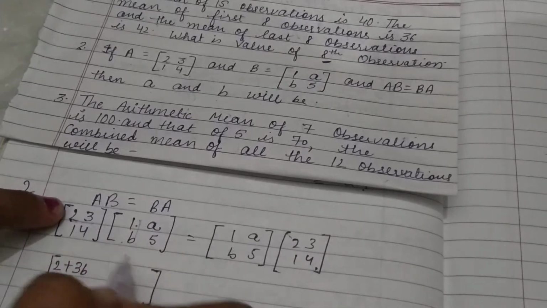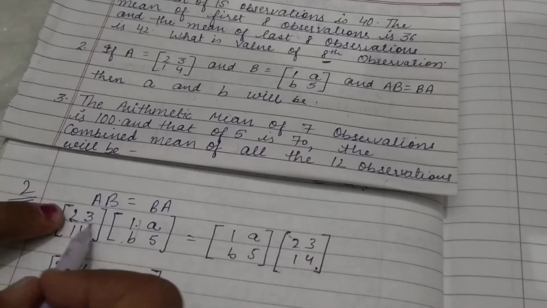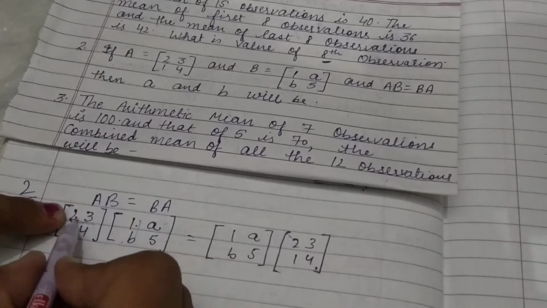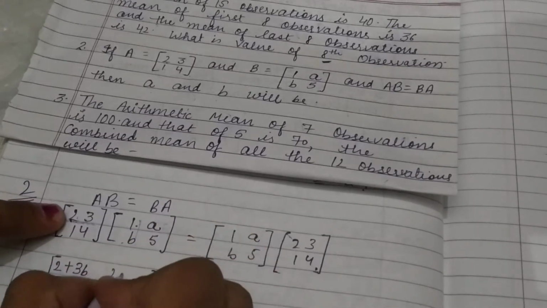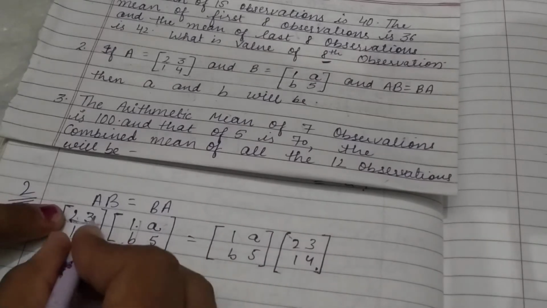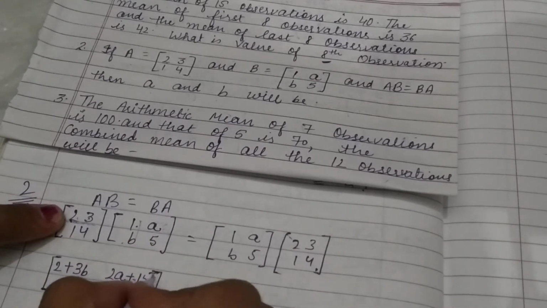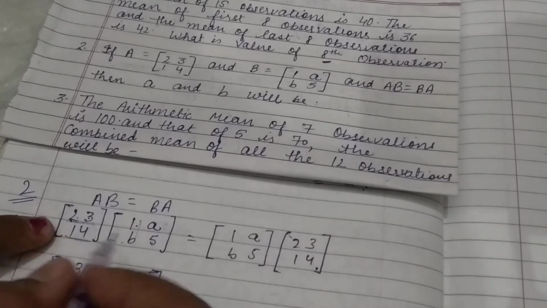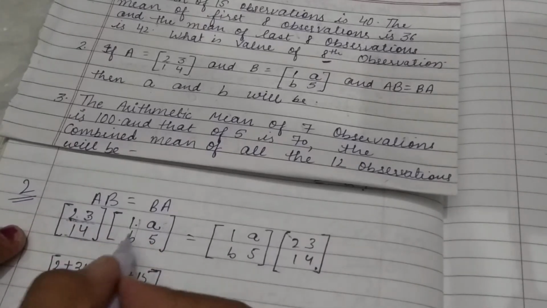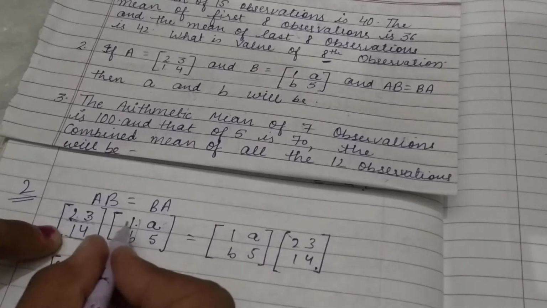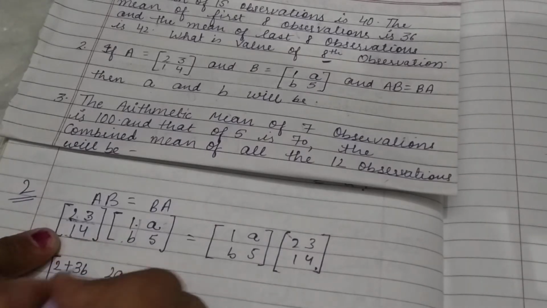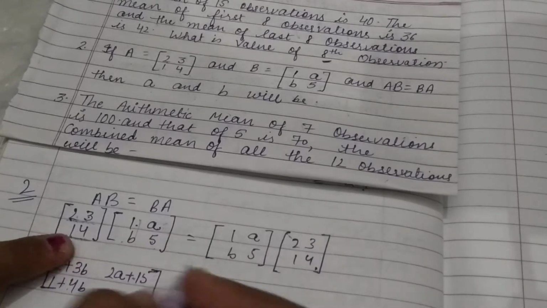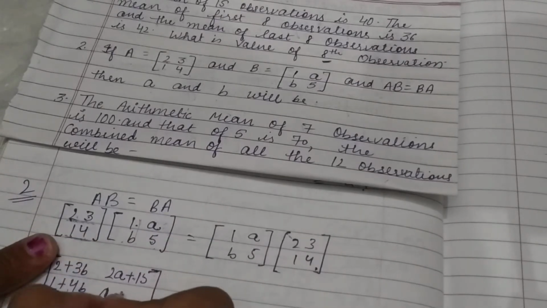Now again for this value, this horizontal row and this vertical column, 2 into a is 2a plus 5 into 3 is 15. Now for this horizontal row and this vertical column, 1 into 1 is 1 plus 4b, 1a plus 20, which means a plus 20.